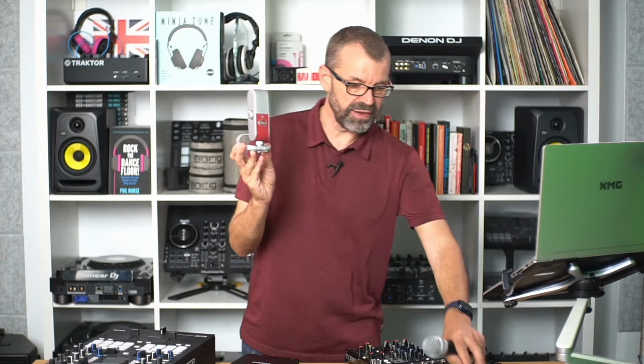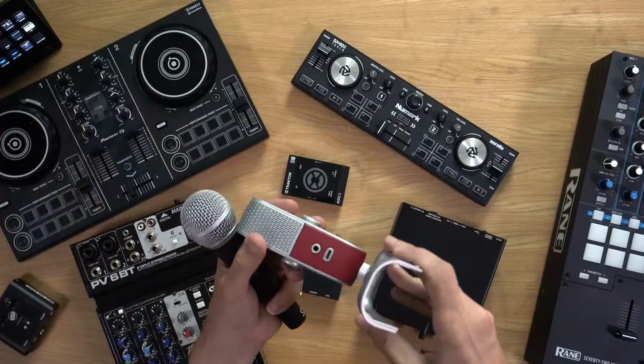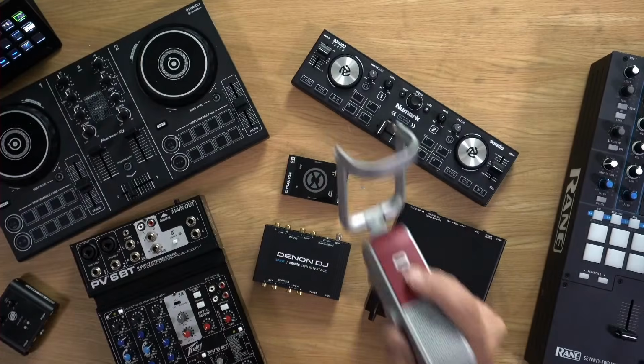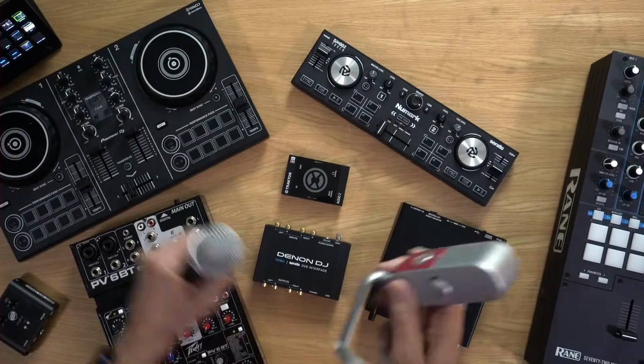Equally, you can buy microphones nowadays. This is one that instead of having on the back of them an audio output, they have a USB output. This is a microphone that's actually got a built-in audio interface. They're everywhere. So really, you want to just check that you haven't already got something that might have an audio interface built into it.